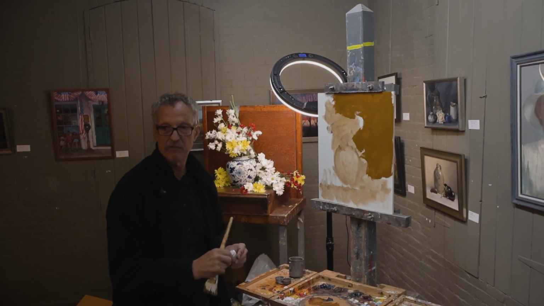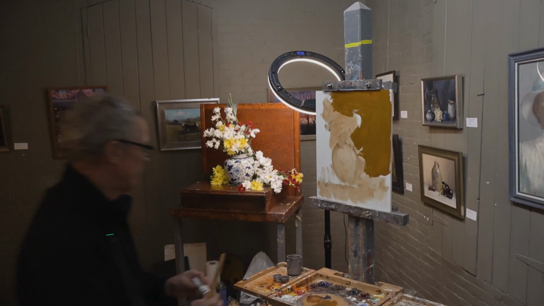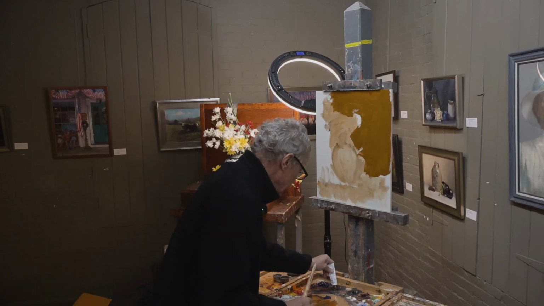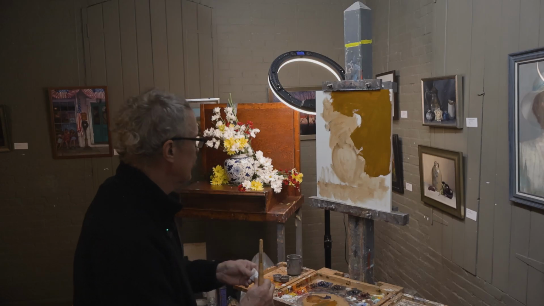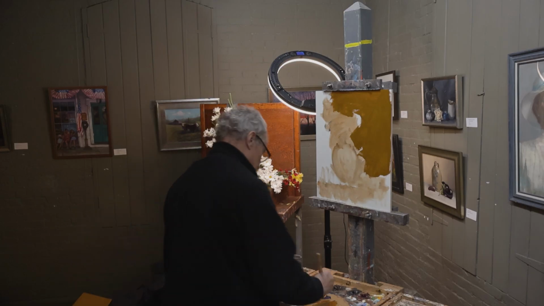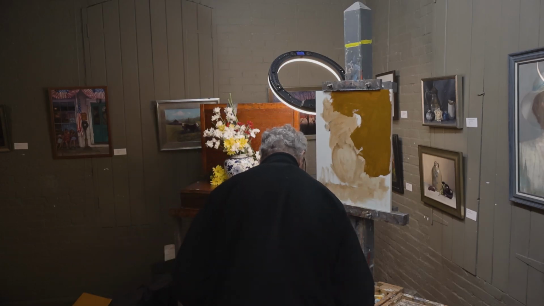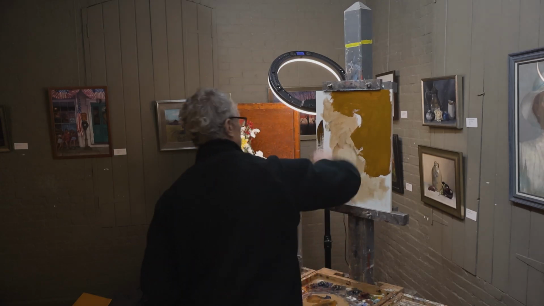And another thing I want to share is that I find it very helpful to get the background in very early, as I'm doing now. You know, we don't want to delay on that issue.